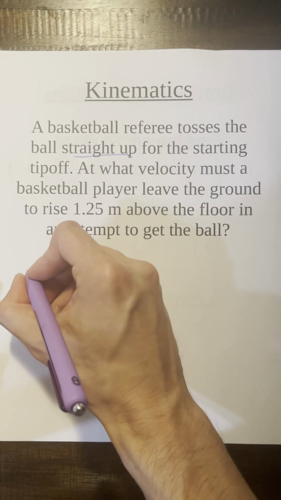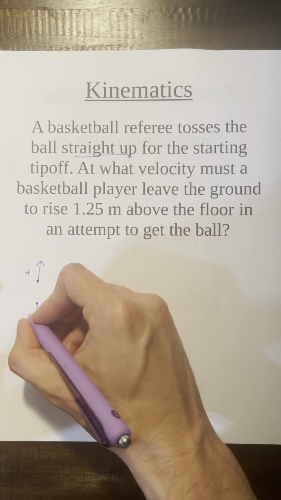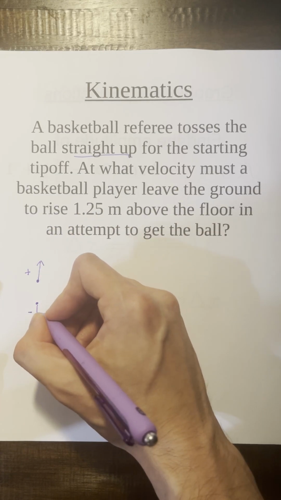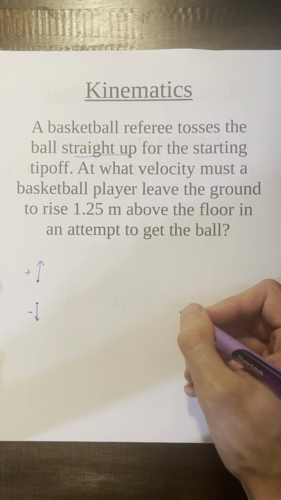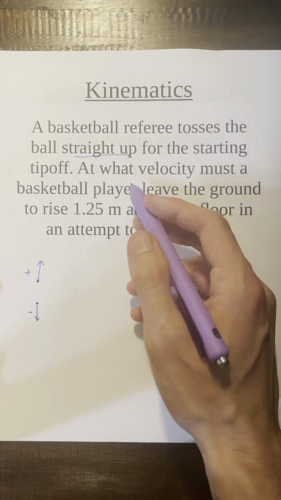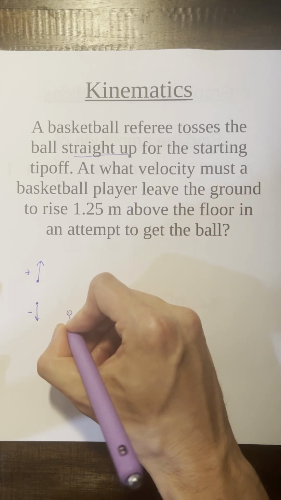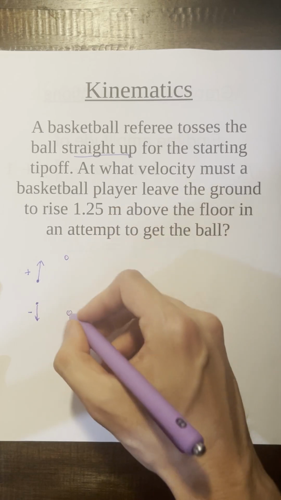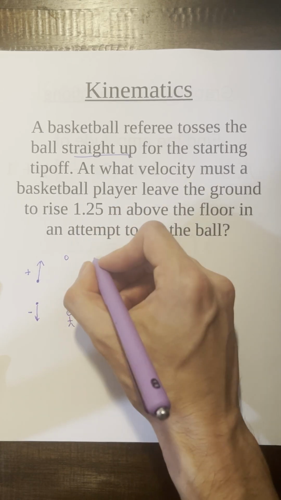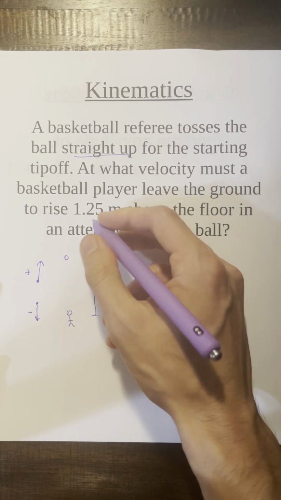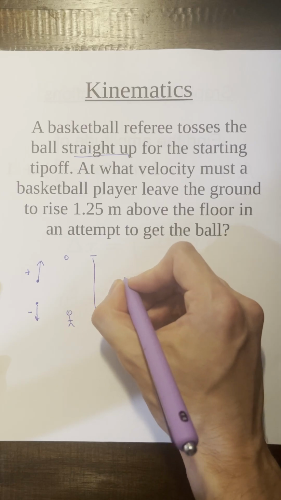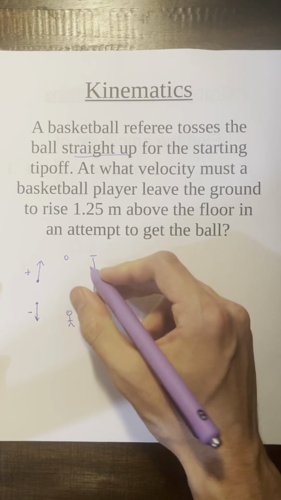movement in this direction is going to be positive, and movement in this direction is going to be negative. Okay, so we've got a basketball player here. It's jumping, trying to get the ball that is 1.25 meters above the floor.